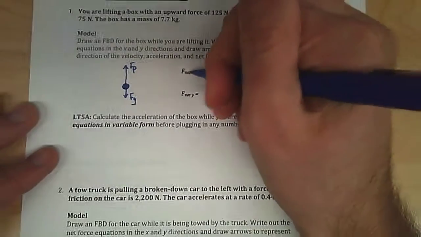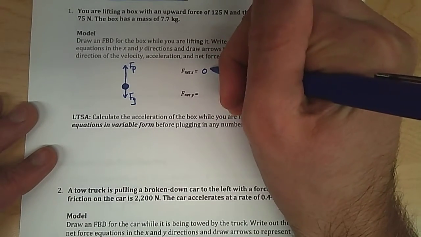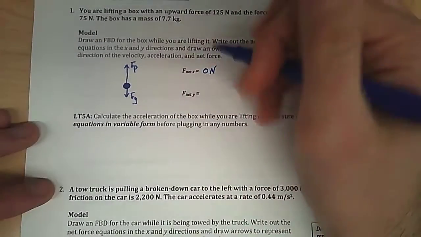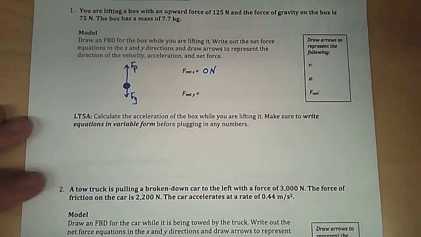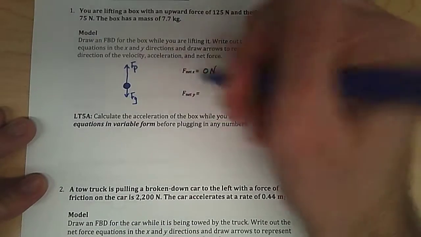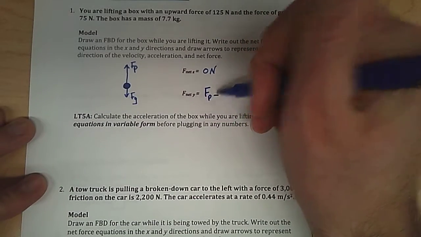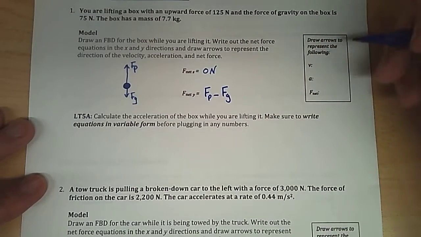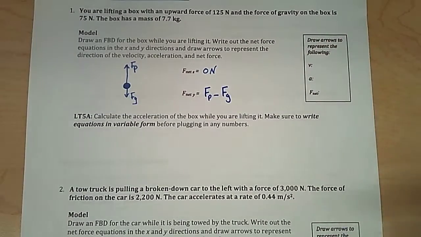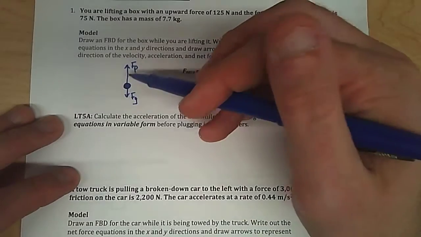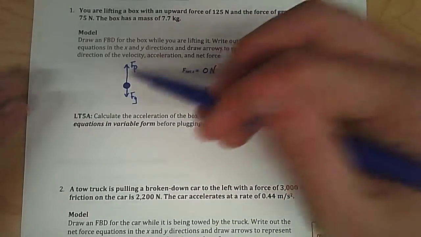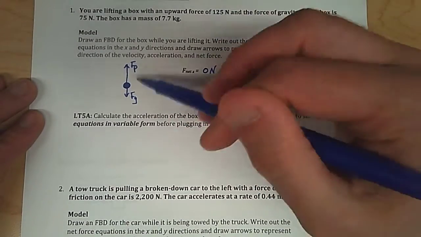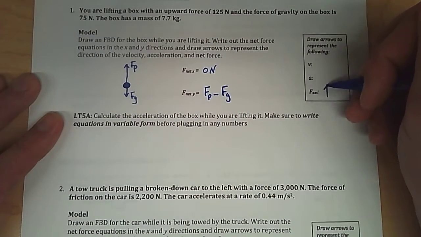So my net force in the x direction, there's no forces in my x direction, so it's just 0 newtons. My y direction, it's always your positive forces minus your negative forces. So in this case, my force push is going up, minus the force of gravity. And then what we could do is we could start to draw some arrows here. Just visually, without even the numbers, I know that my net force is going upwards because it's bigger than my force of gravity. So net force is going up.